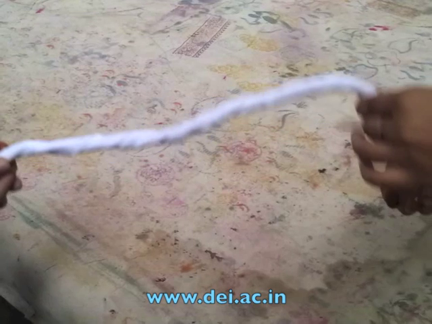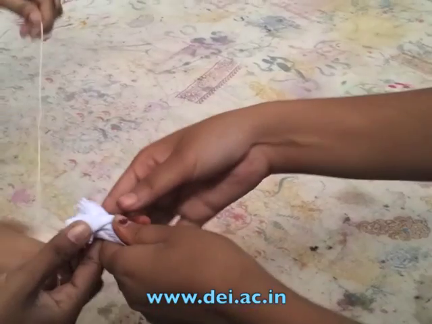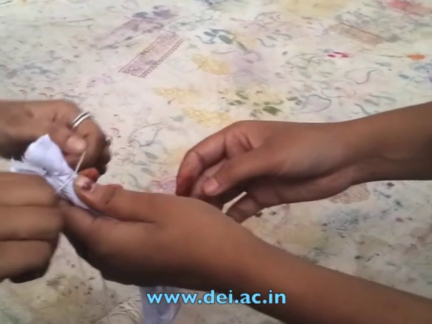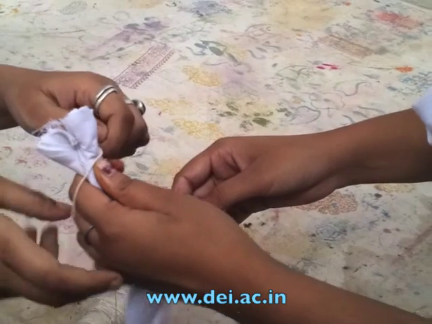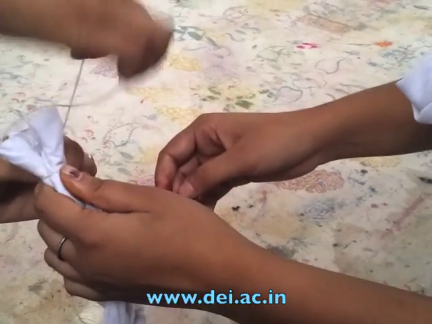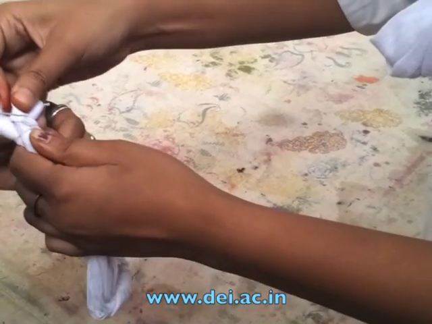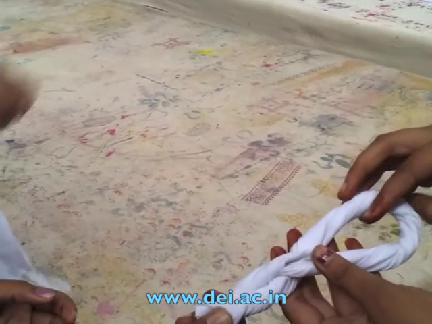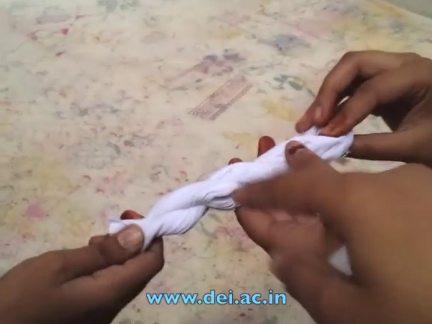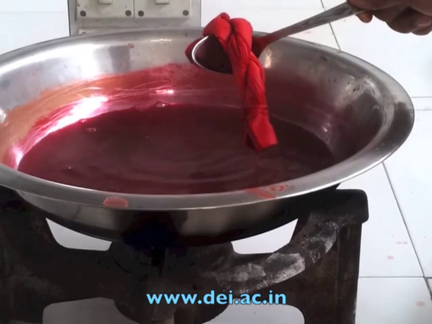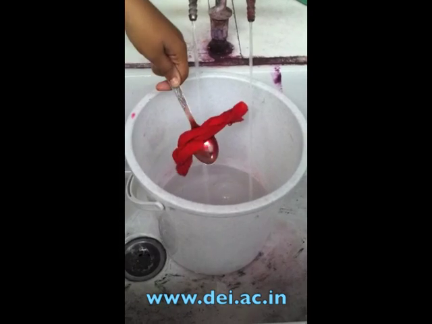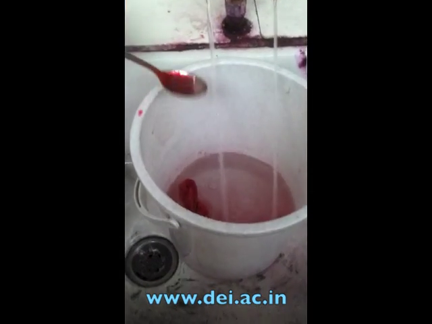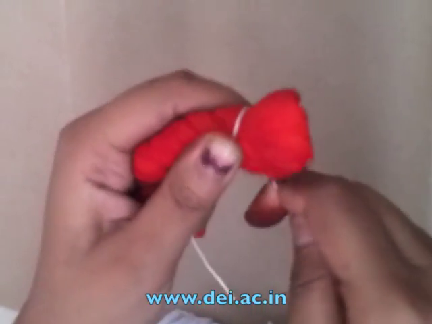Fold the tube in half and tie the two ends together. Regulate the coils of the cord. Bind round the cord, beginning and finishing at the open end. Dye for a few seconds, squeeze out surplus dye, rinse and dry. Before untying, further binding may be added.